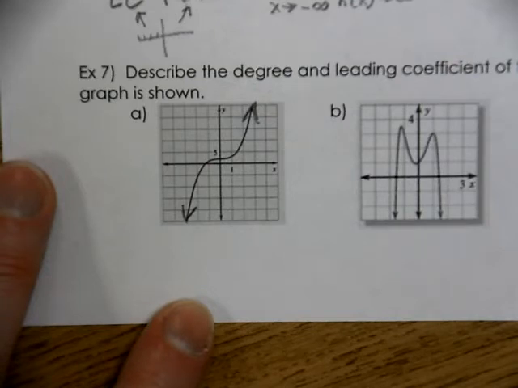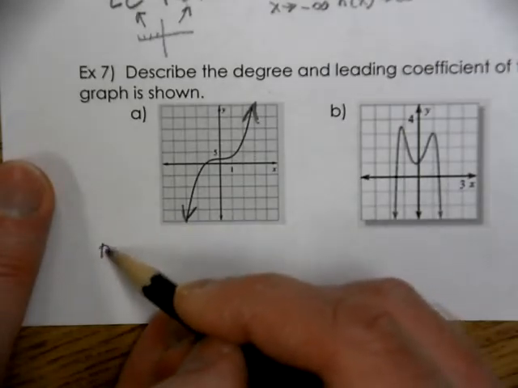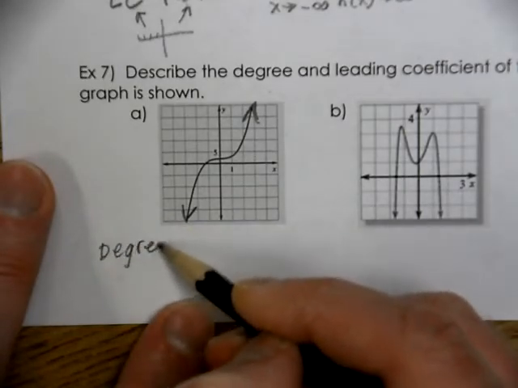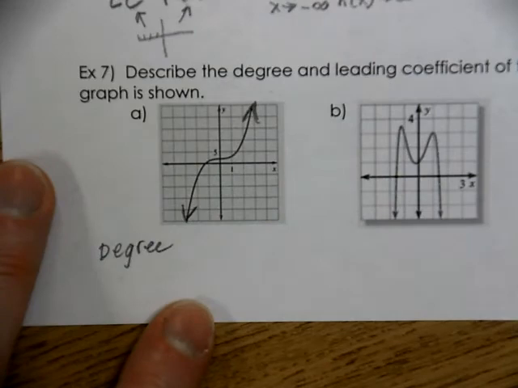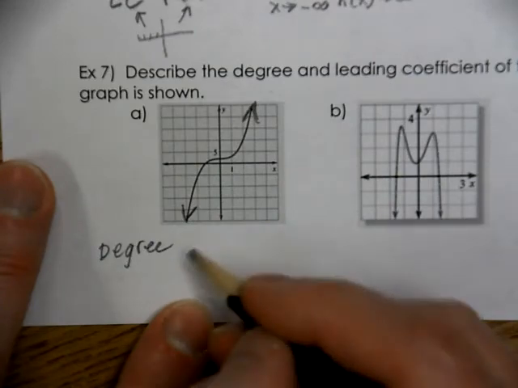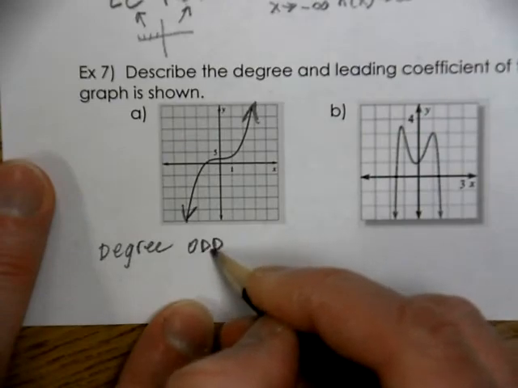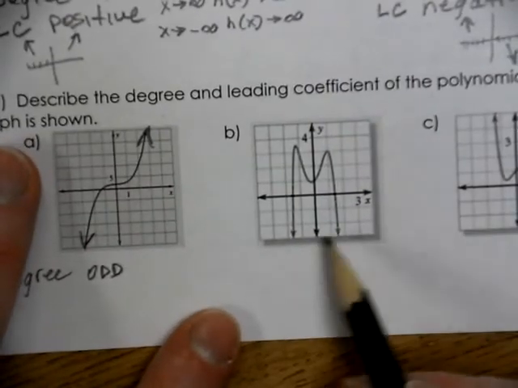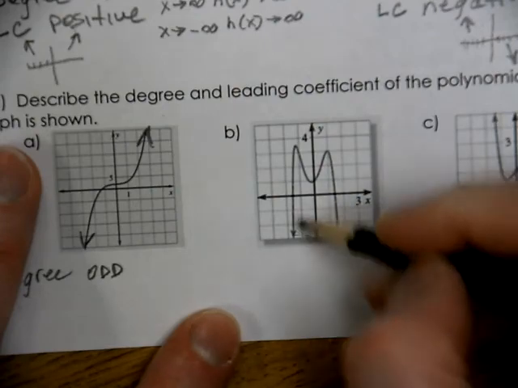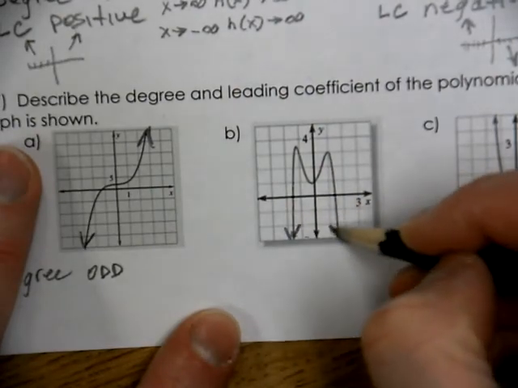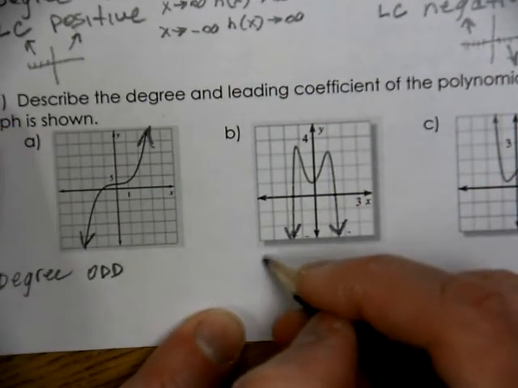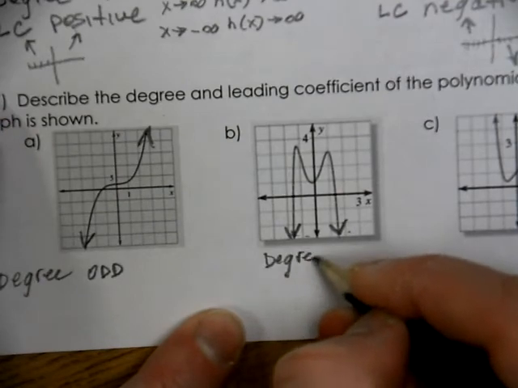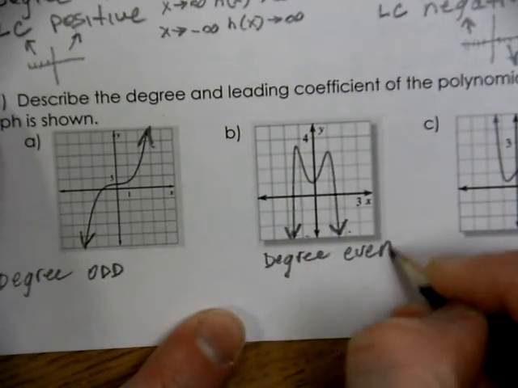If we go in opposite directions, we know that the degree has to be, what do you think? When it's odd, it goes in opposite directions. Here they're going in the same direction. They're both going down. So the degree for this one has to be even.